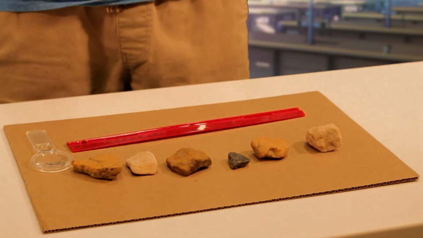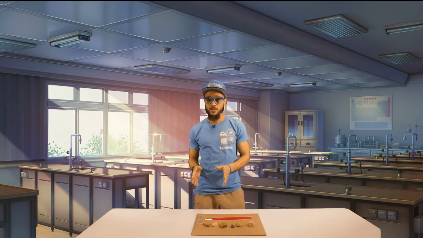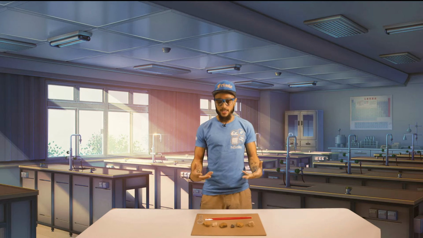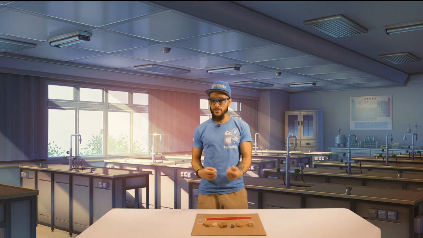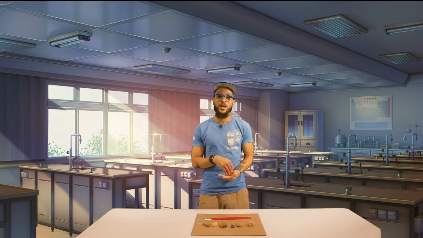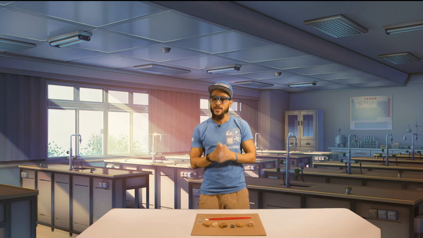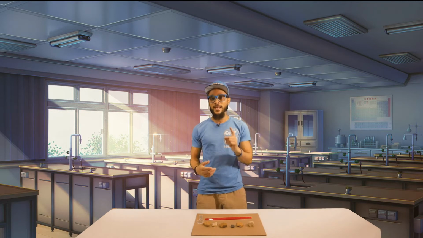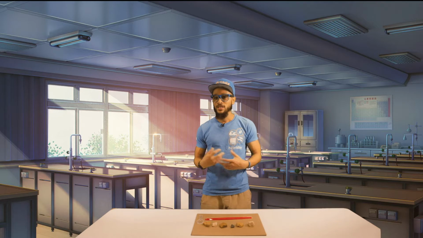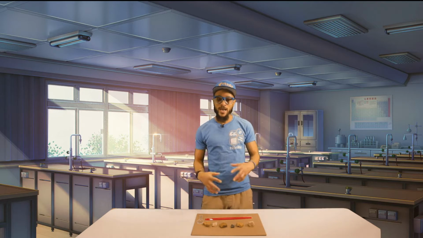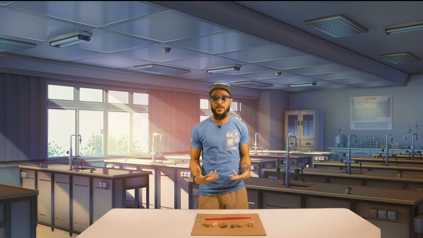So rocks are actually made out of minerals. Minerals make up rocks, but when you see a rock, it's usually made up of more than one mineral. Minerals we find in the ground, but once they smush together, they start to form different types of rocks. And the scientists that actually study these rocks, they're called geologists. Geologists study the Earth's structure and all the rocks that they find inside of the Earth.